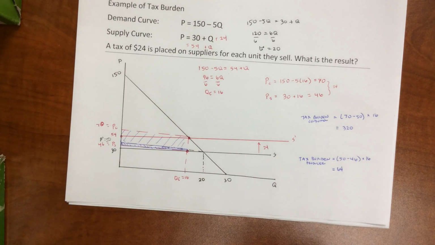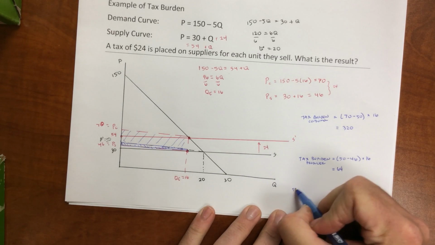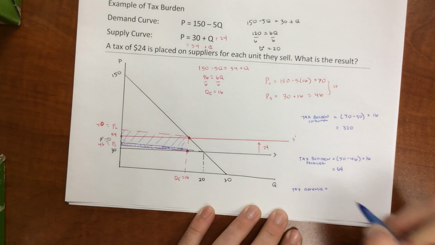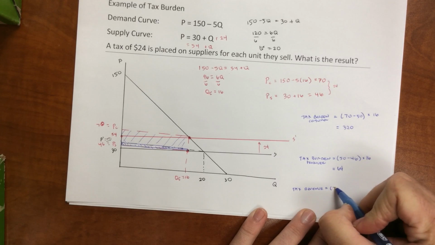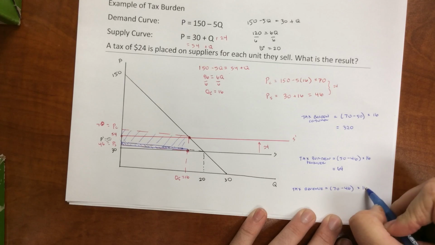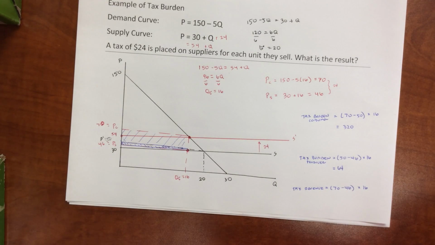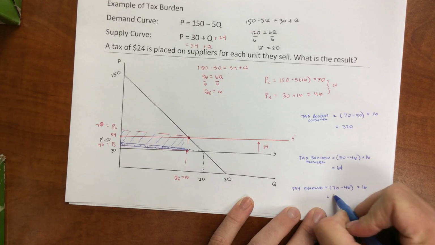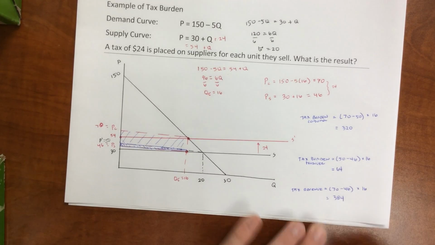Now notice that this tax burden really is trying to tell us, how do we divvy up the tax revenue? Because the tax revenue is equal to 70 minus 46, or the size of the tax, times the number of units sold. So we get 24 times 16, which is 384.